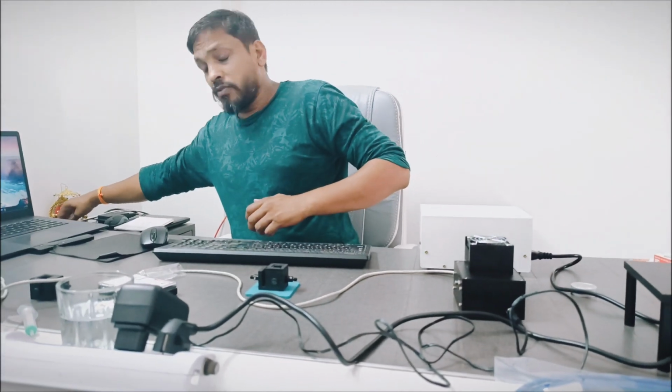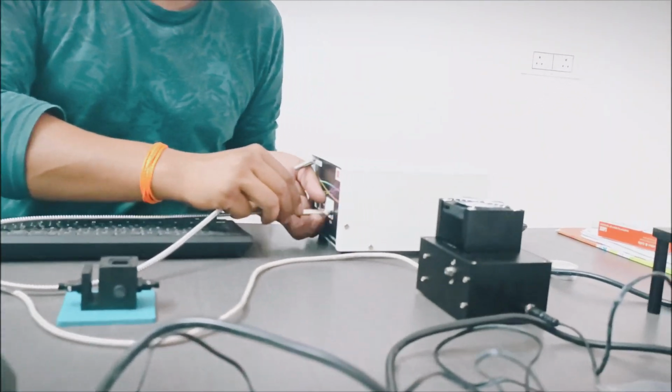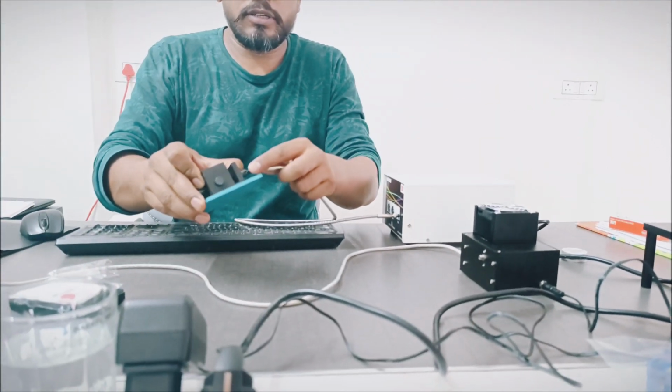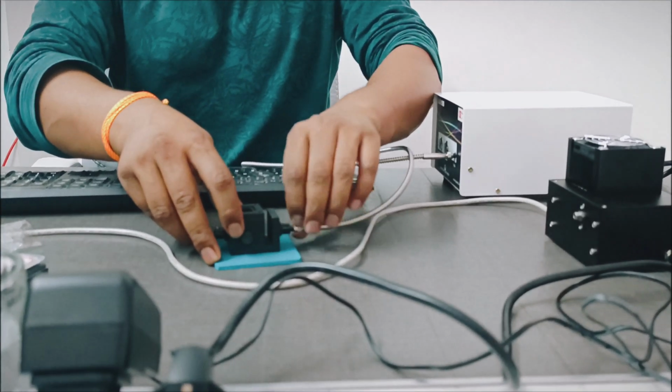After that, for doing the measurement, we have to make some basic setups. As we are going to do the absorbance or transmission measurement, it means from one side I have to give the light, and from the other side we have to collect the data from the sample. So one end of the fiber I will connect to the light source. The other end I will connect to this cuvette holder input port.